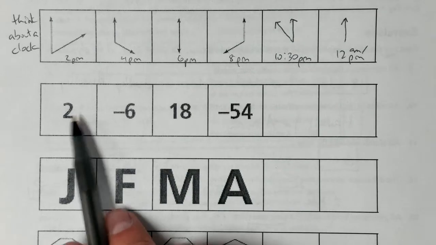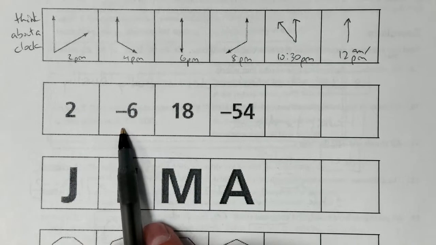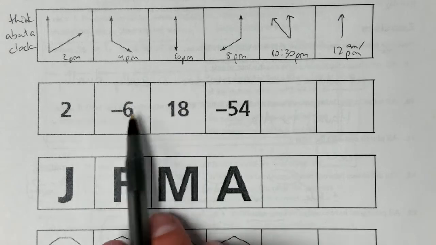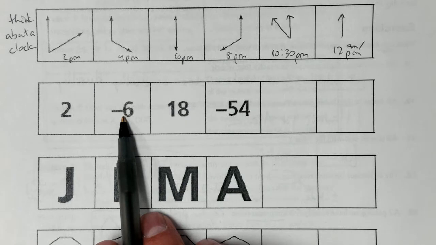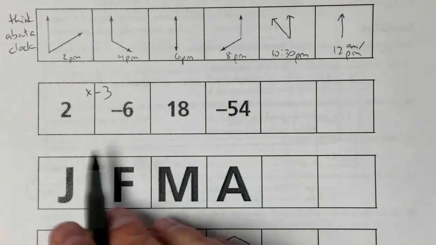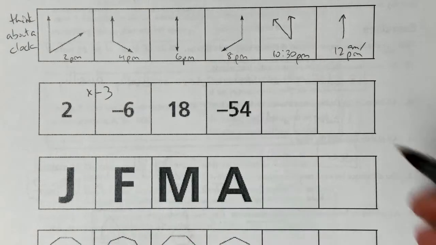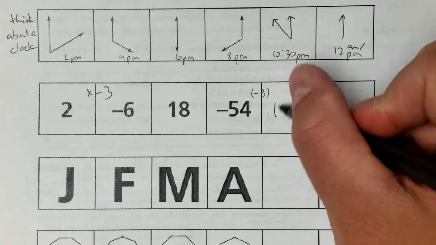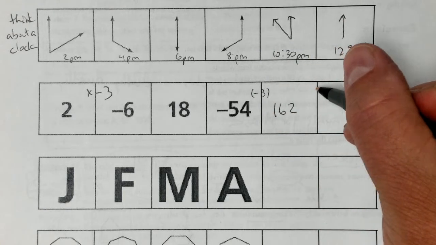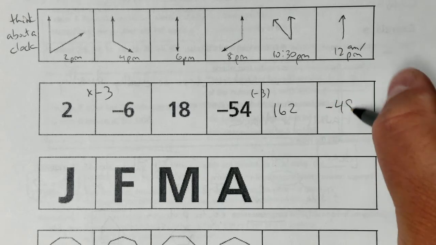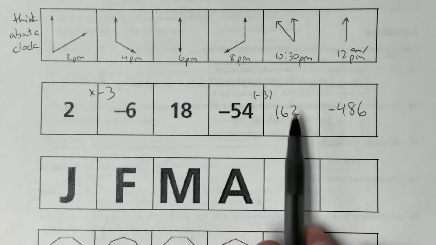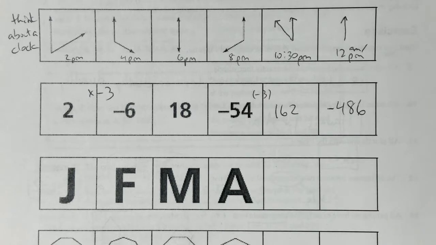Okay, so this one we go from 2 to -6. One way is by subtracting 8, but then that wouldn't work for this. And so what are we doing? I'm doing by -3. Yeah, times -3. Perfect. And then that works for here and here. So 54 times -3 gives you 162, and then times -3 gives you -486. So just use your calculator for that. A negative times a negative is a positive, and then times another negative.